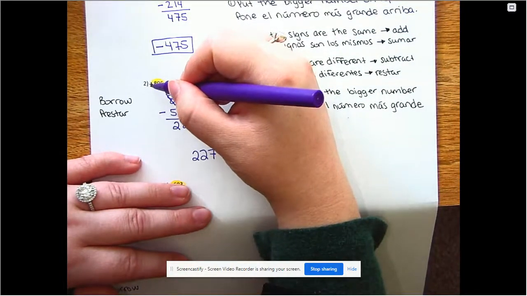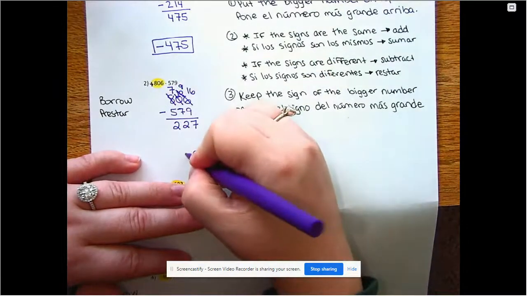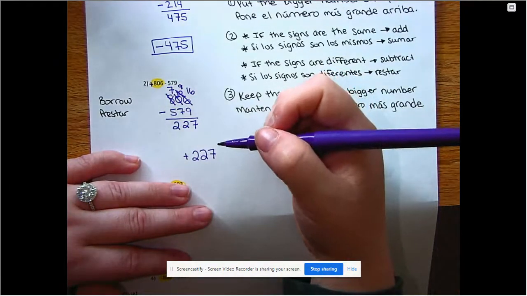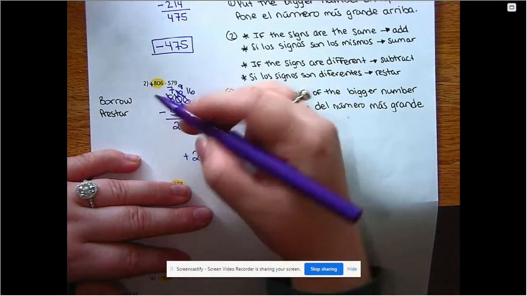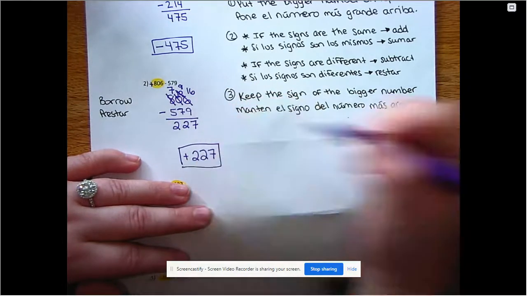This number is positive, so our final answer is positive. Este número es positivo y por eso la respuesta final es positiva también.